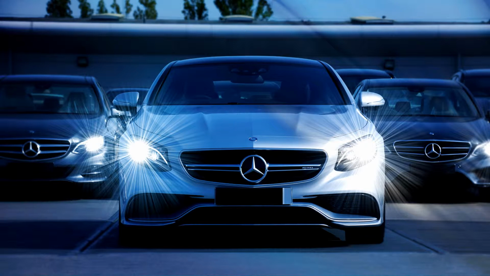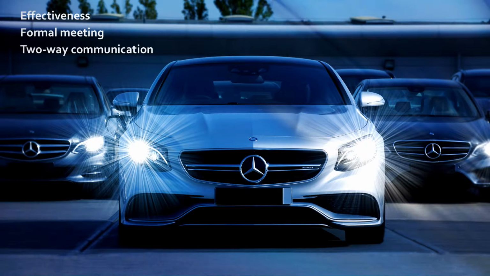The core principles of the appraisal policy are to improve the effectiveness of the organization, to ensure annual formal meetings occur, a two-way communication exercise is achieved, and to review the previous year's achievements and set agreed-upon personal development. Employees on a probationary period also participate in the appraisal process.